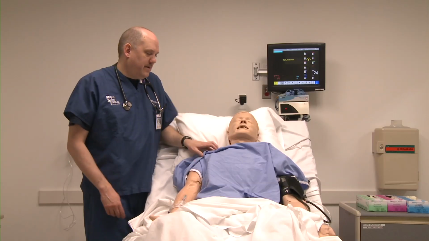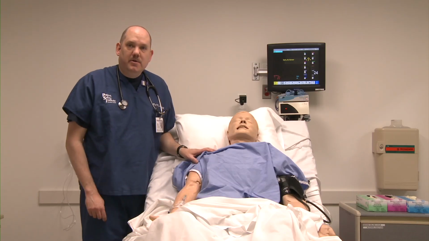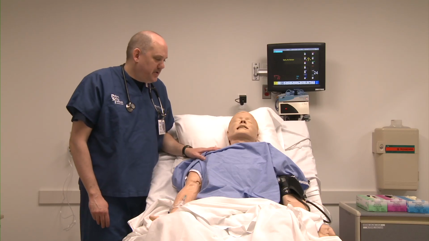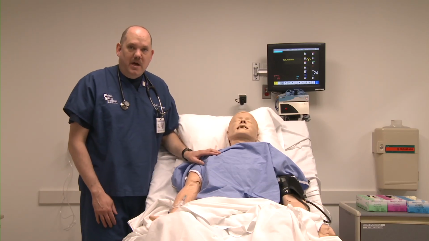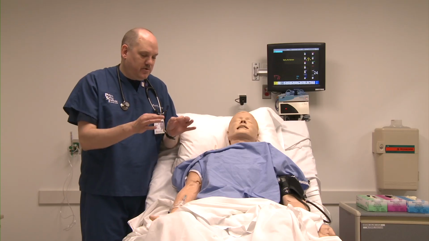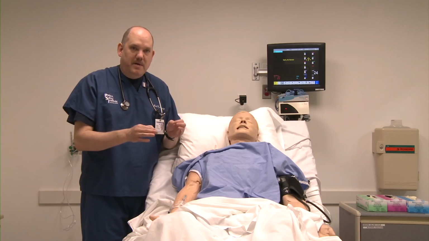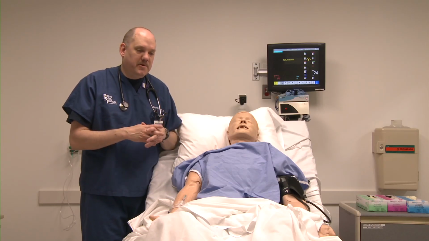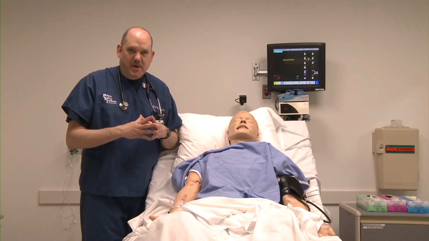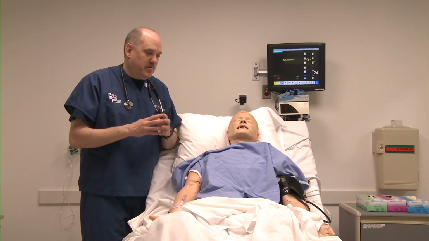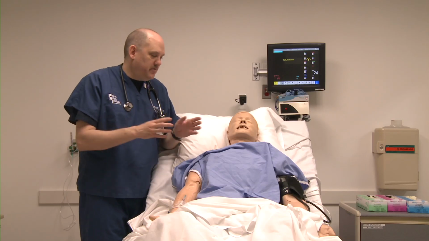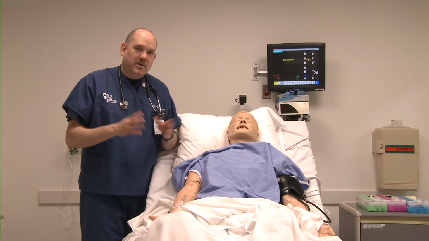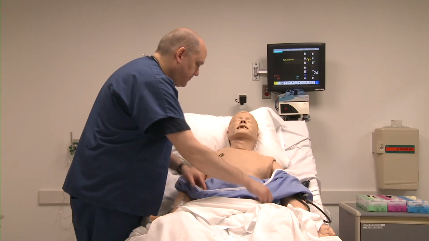Let's turn our attention now to SimMan's chest and abdomen to auscultate his heart, lung, and bowel sounds. The sounds that SimMan can produce are realistic. However, they are transmitted through tiny transistor radio speakers. What that means for us is that unless we have the diaphragm of the stethoscope located precisely over the speaker, we might not be able to hear the sounds very well. So it's very important that you pay attention during this section to see where to put your stethoscope for optimum listening pleasure. Let's begin by exposing the chest.